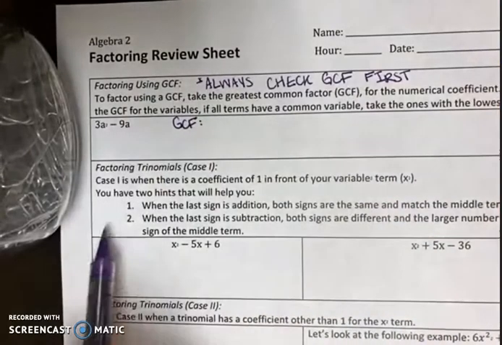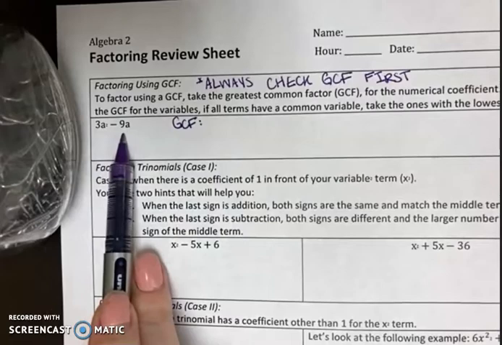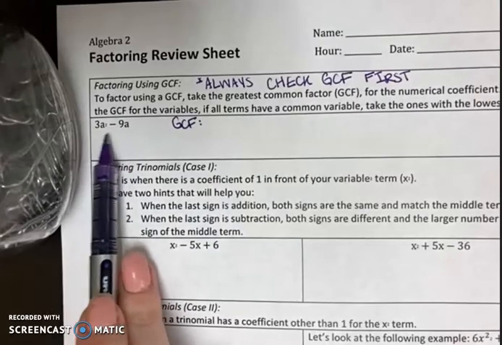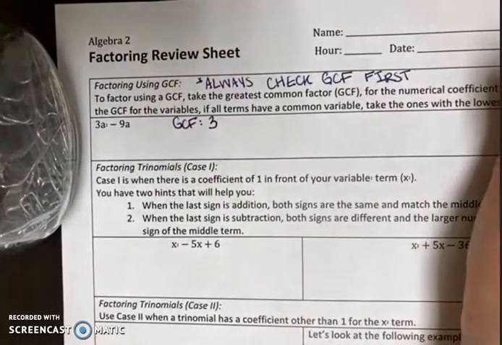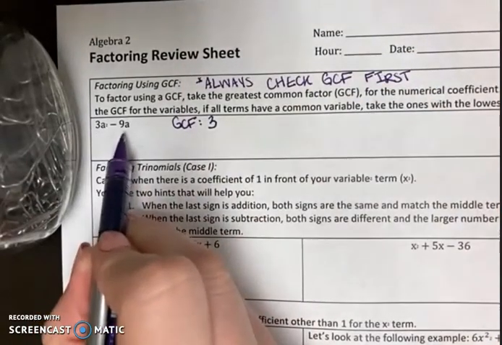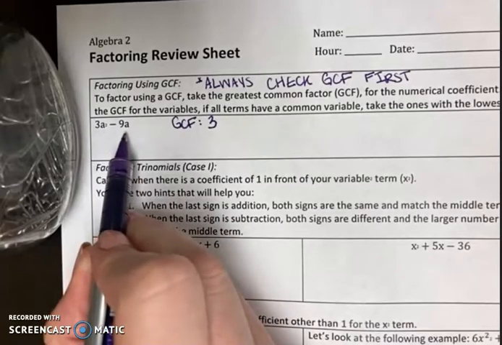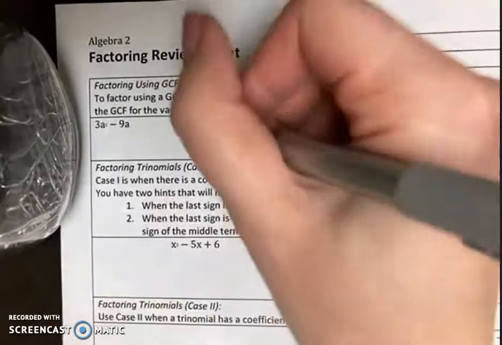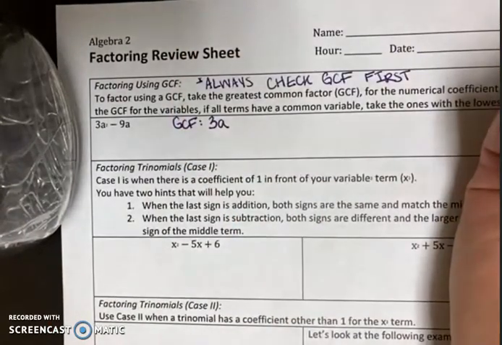look at the constants first. So I have a 3 and a 9. Both of these numbers are divisible by 3. So I'm going to pull out that 3. Both terms also have the variable a. I have an a squared and an a to the first power. So that lowest power would be a to the first power, meaning the GCF is 3a.